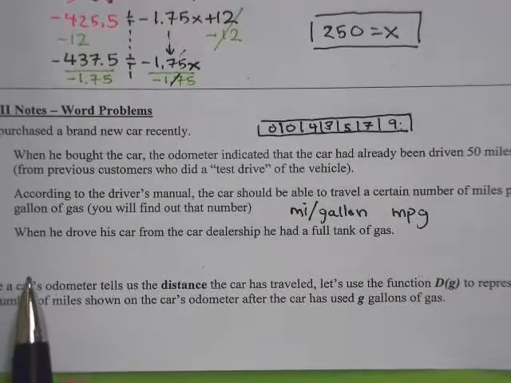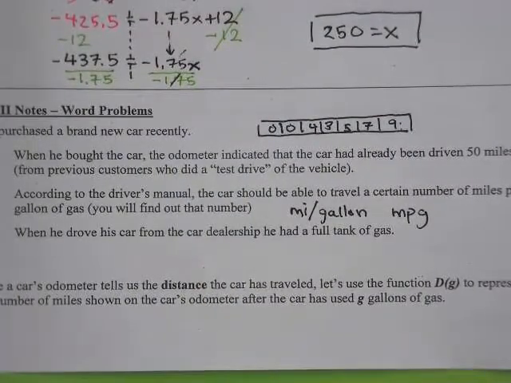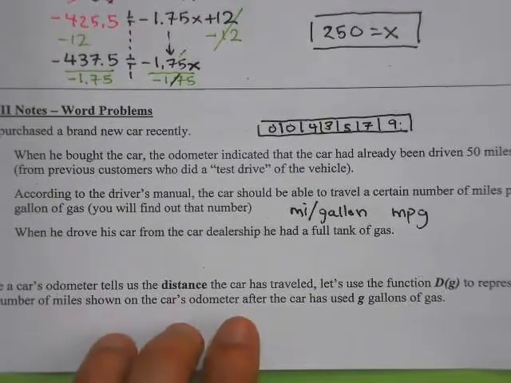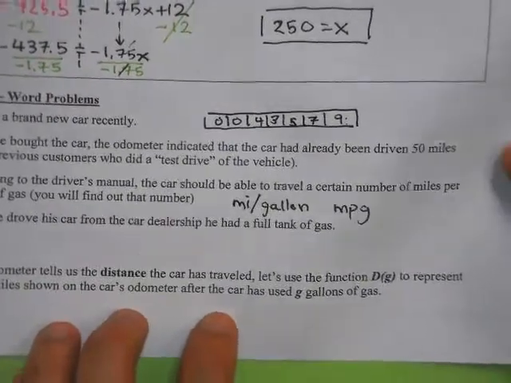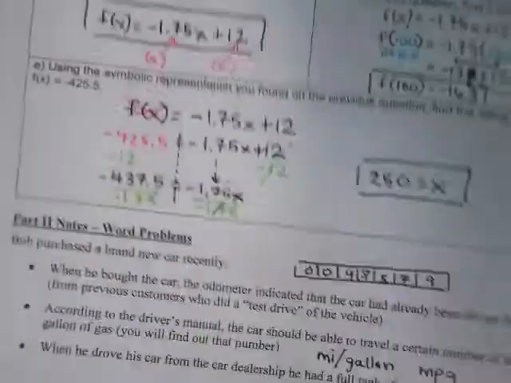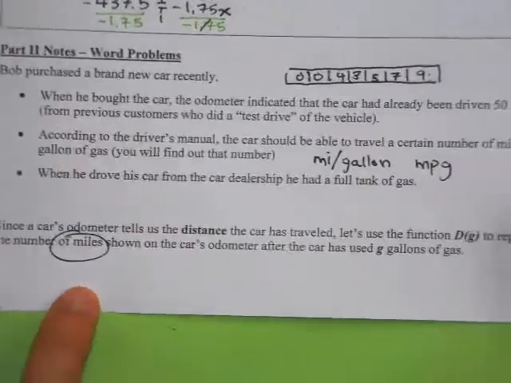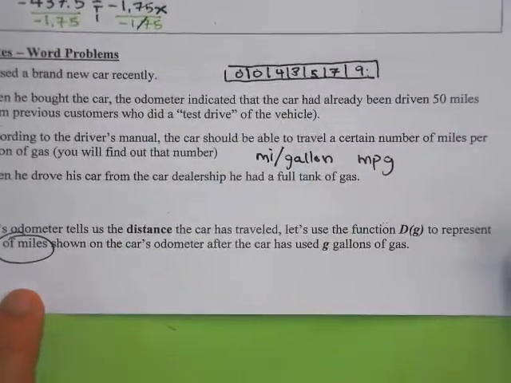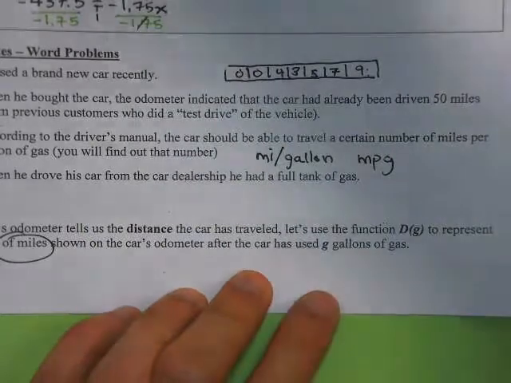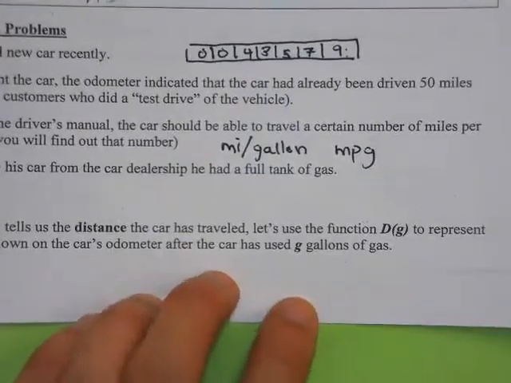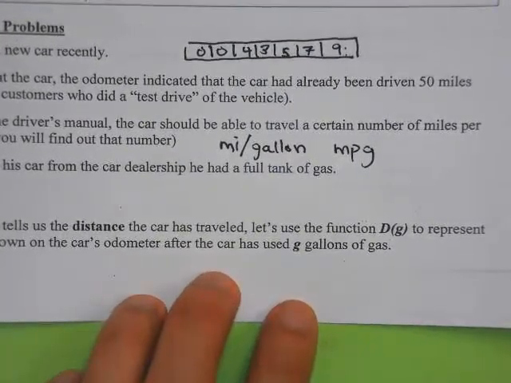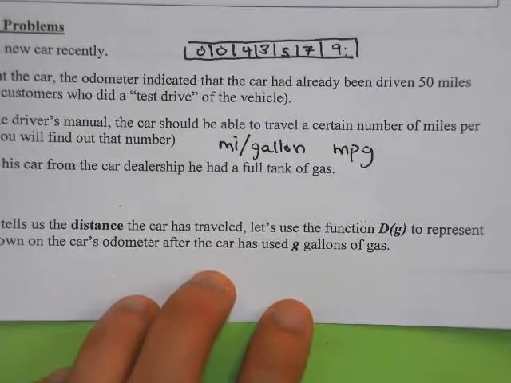When he drove his car from the car dealership, he had a full tank of gas. Since the car's odometer tells us the distance the car has traveled, let's use the function d of g to represent the number of miles shown on the car's odometer after the car has used g gallons of gas. Our focus today is units, because a lot of students, especially with word problems, tend to forget measurement.